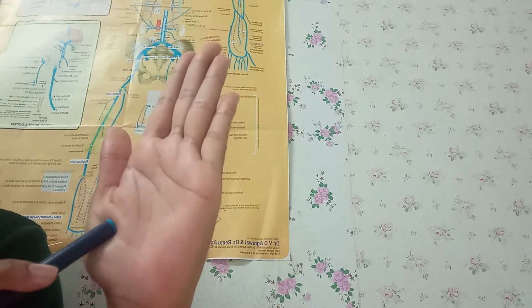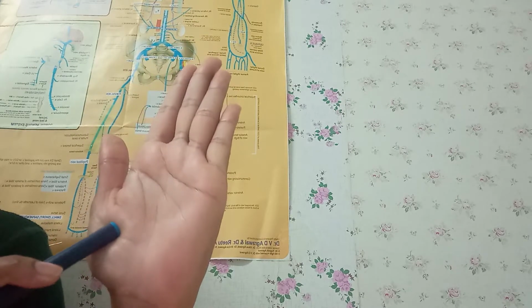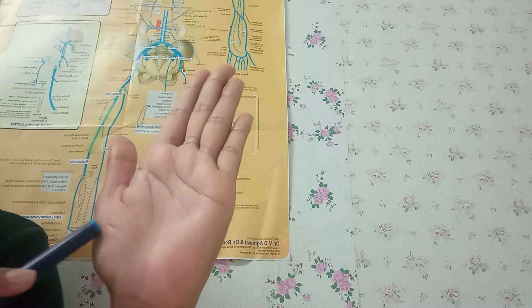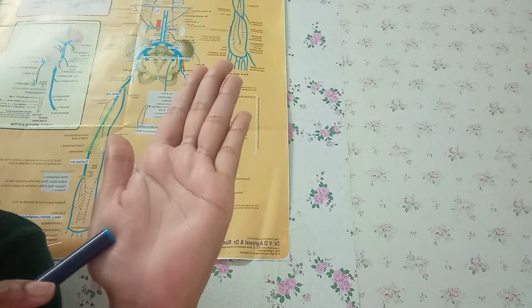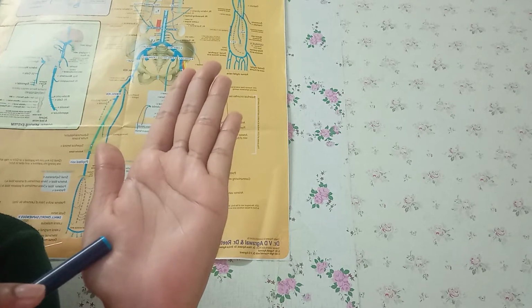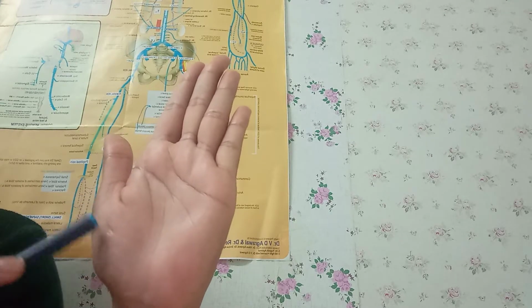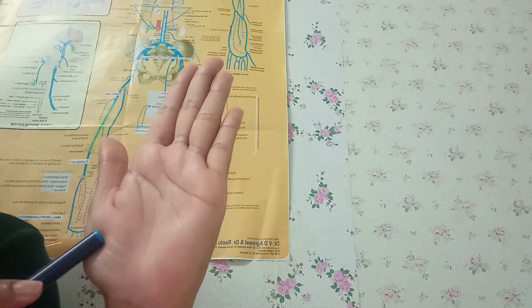And that could be a question, what is that muscle? That muscle is adductor pollicis, AD. We revised recently that there are 4 muscles in thenar, right? Flexor pollicis brevis, abductor pollicis brevis, opponens and adductor pollicis.